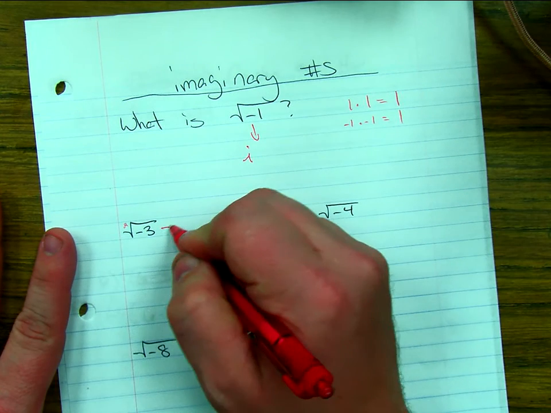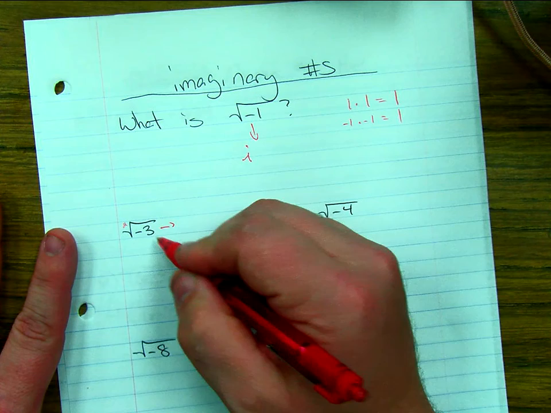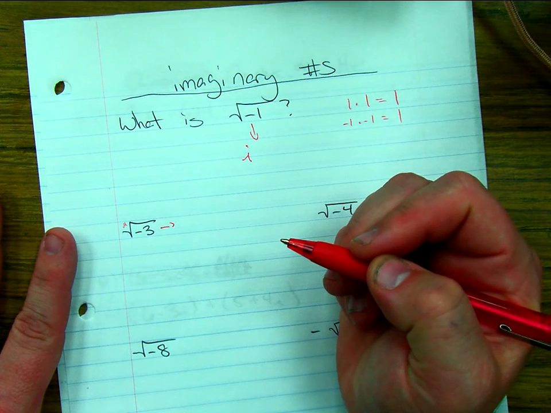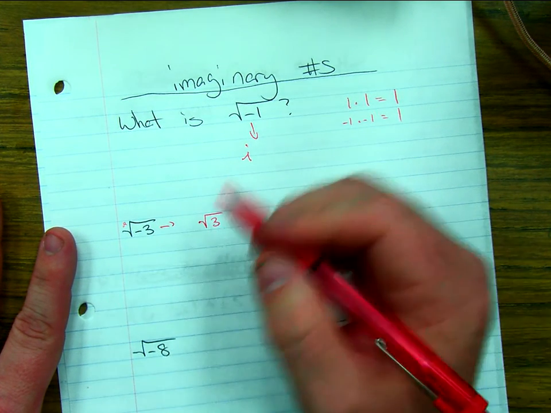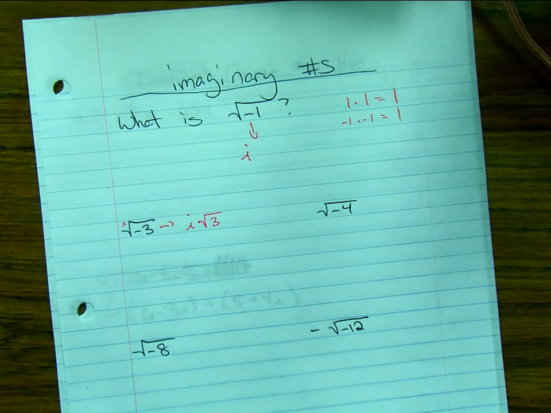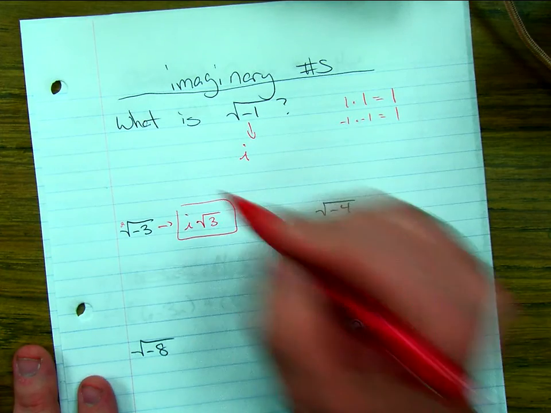So what would be the answer to the negative square root of 3? Does the 3 have a partner? No, so it has to stay inside. But the negative, the bouncer's like, I don't know what's going on there. Come outside. And it comes out as i, the square root of negative 1, imaginary. That's it. That's your answer.